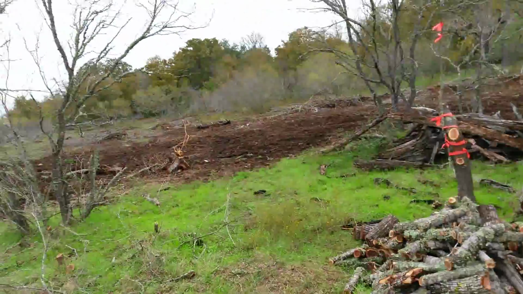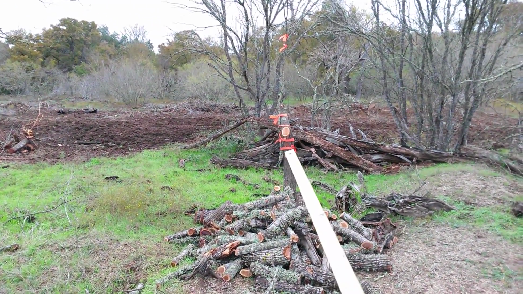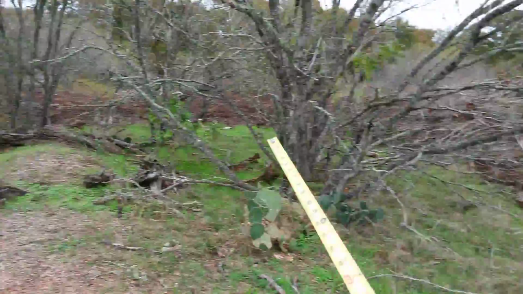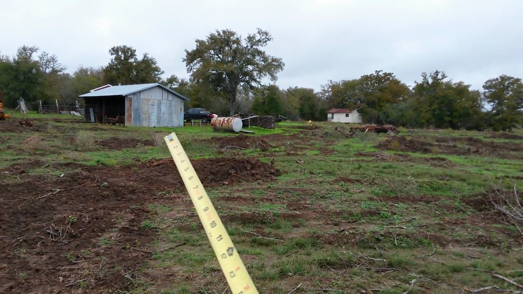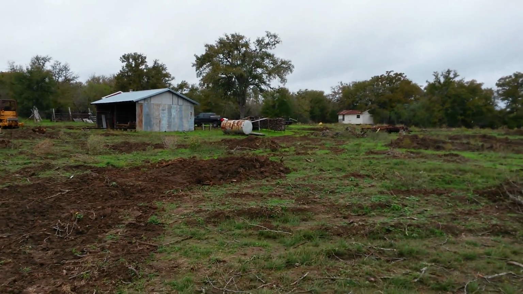Get my pointer out. Right there, bring the dirt level to there, which I've got plenty of dirt around here I can do that with. And that'll have me a nice view. And with that said, this area will be level with that part of the shed, which is the highest point of the property.